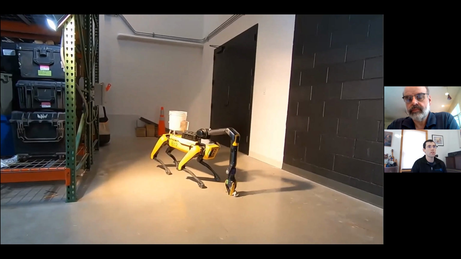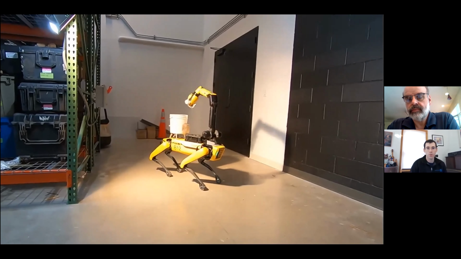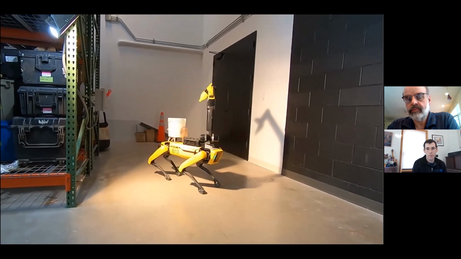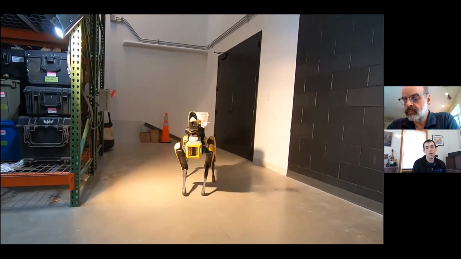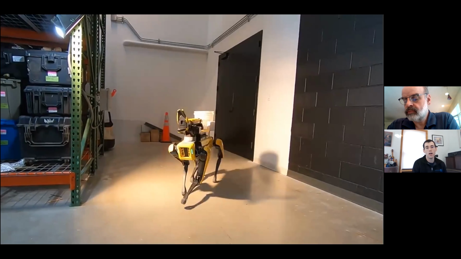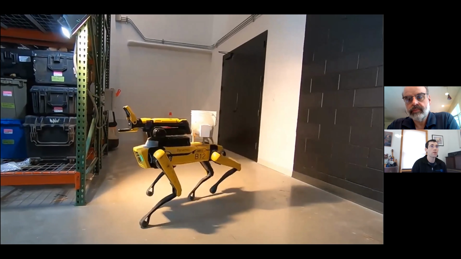Okay, next question was on arm force torque sensors in the joints. Yes, the arm has force torque sensors in all of the joints except the gripper. And an estimate from per-motor current for you there.